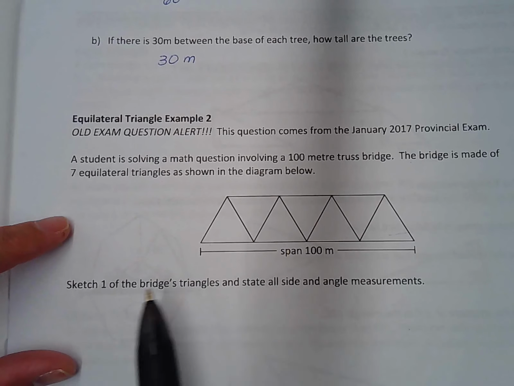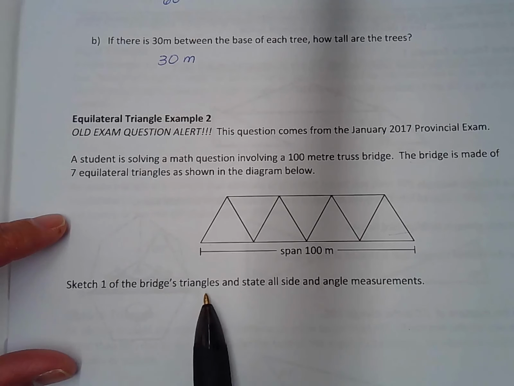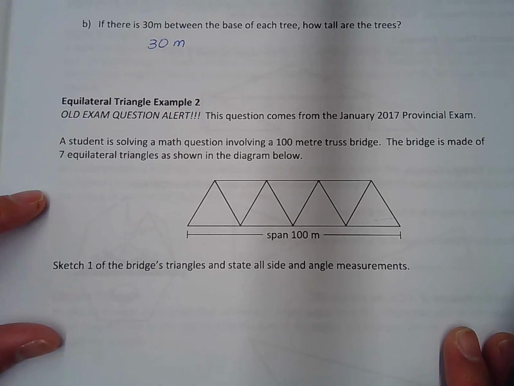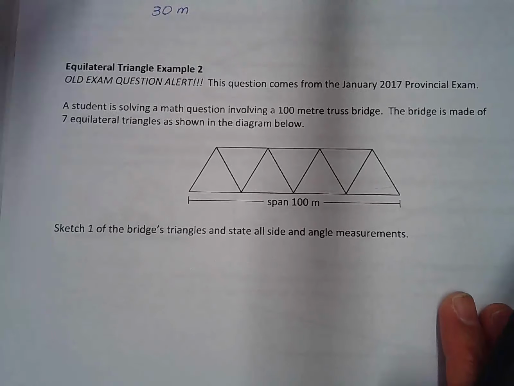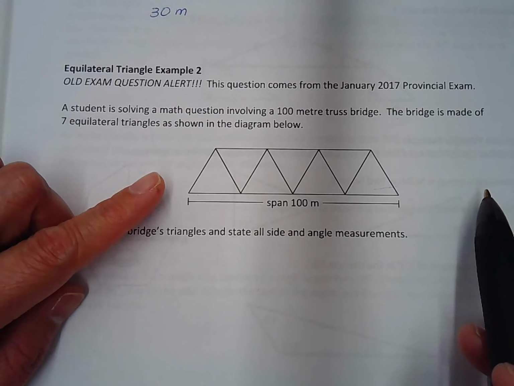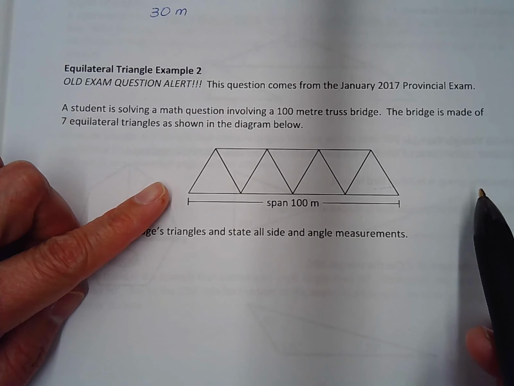So it says here, sketch one of the bridge's triangles and state all sides and angle measurements. So we know from here to here is 100. How big are the sides of the triangle?